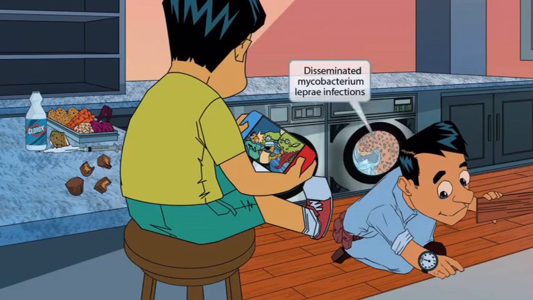Now you can see that we've shown some clothes inside of the washer. Looks like some fancy leopard design clothing is getting washed. This leopard reference should help you remember that patients may also present with disseminated Mycobacterium leprae infections.